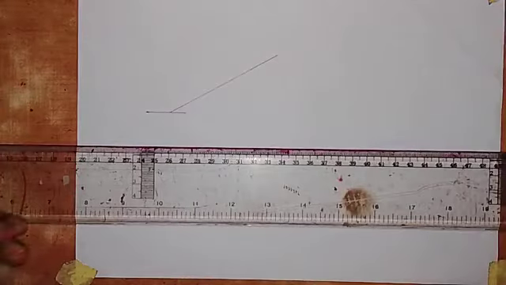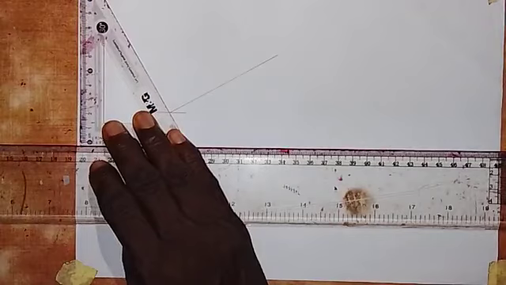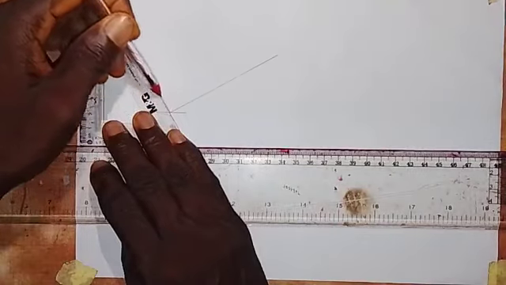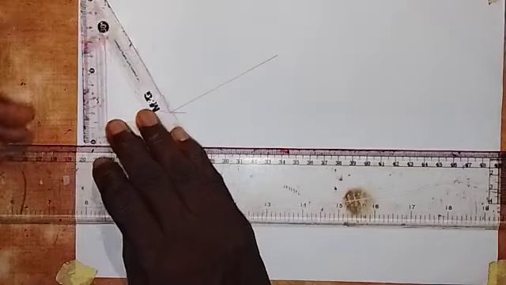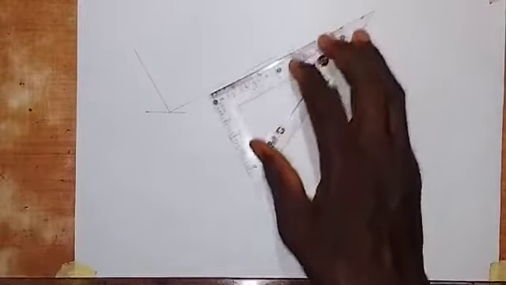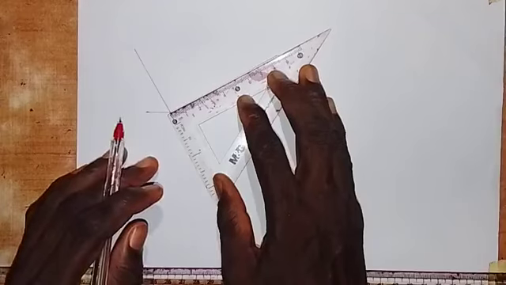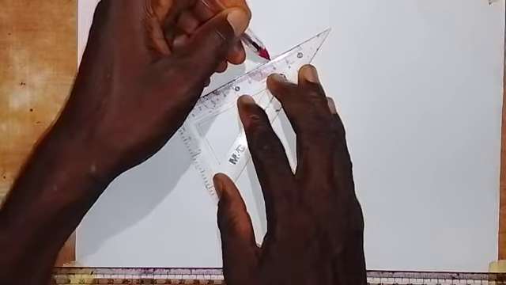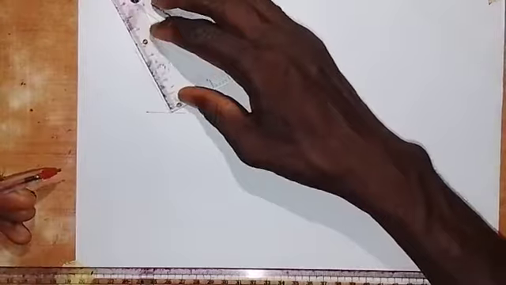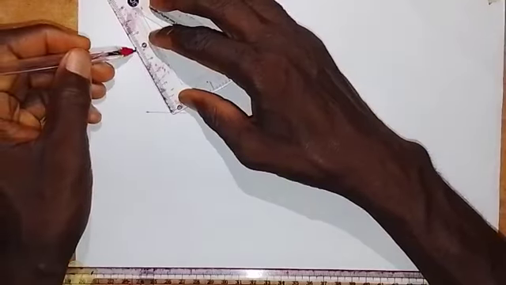So we take the 60 degree side of the set square and draw a line in this direction. Now we can take the length. The length is 80 millimeters, so from this point we mark 80 millimeters. Then here I will take 50 millimeters from this point up. So this is 50 millimeters here.